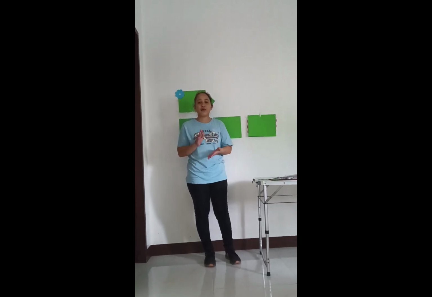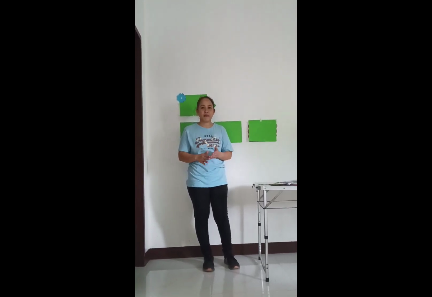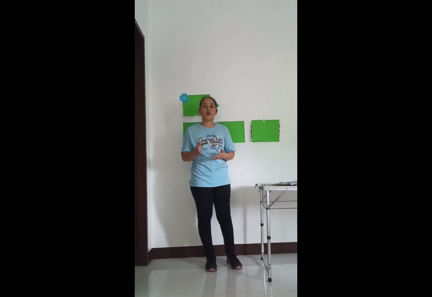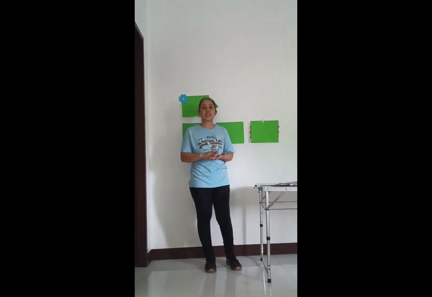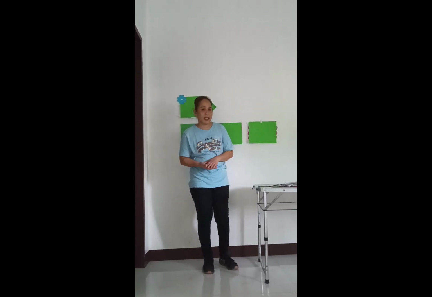Now I have questions for you. What do you observe in the picture? Okay, very good. There is a change in size, shape, and movement. What else? Okay, when force is applied, there are changes. So, all your answers are correct. All objects change in size, shape, and movement when force is applied.